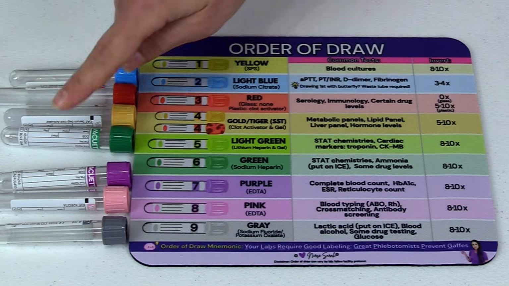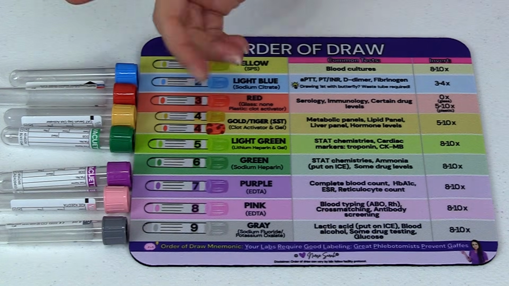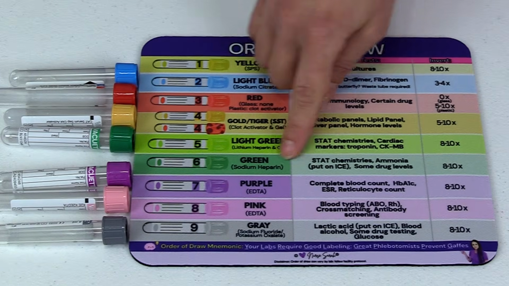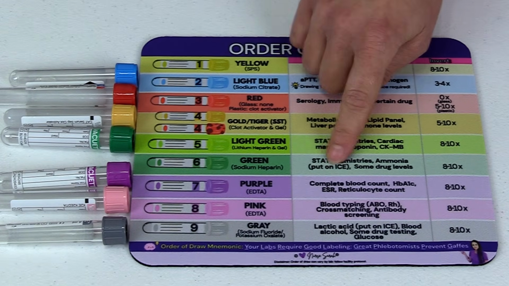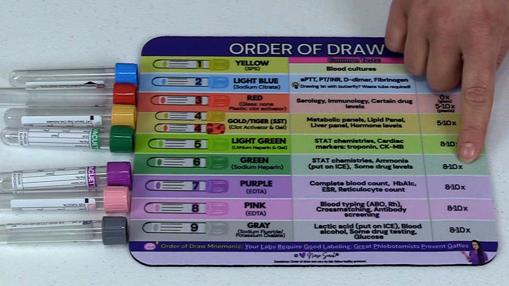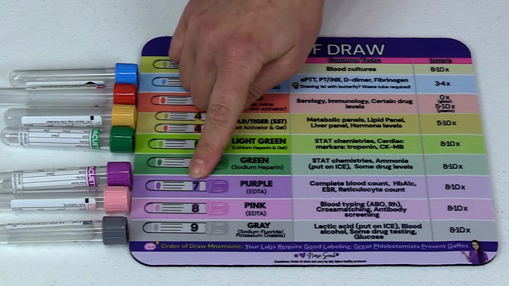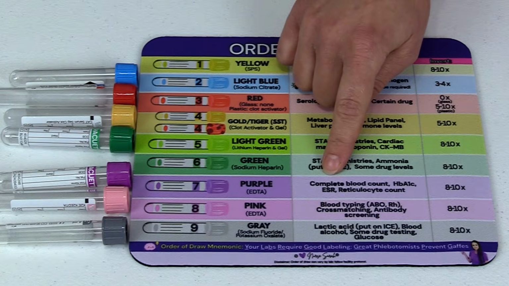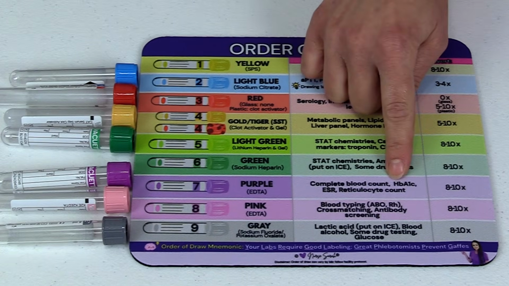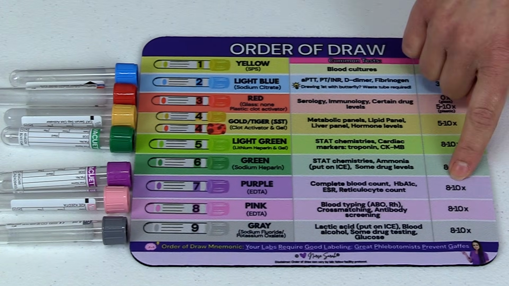Then the dark green, or the green color, has a sodium heparin. It's going to be your stat chemistries, your ammonia, again put that on ice, and some drug levels. Has an inversion time of 8 to 10. Purple, also known as lavender, has EDTA in it. That's going to be your CBCs, your hemoglobin A1Cs, and so forth. Inversion time is about 8 to 10 times.